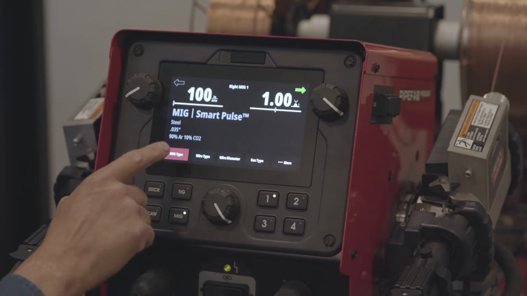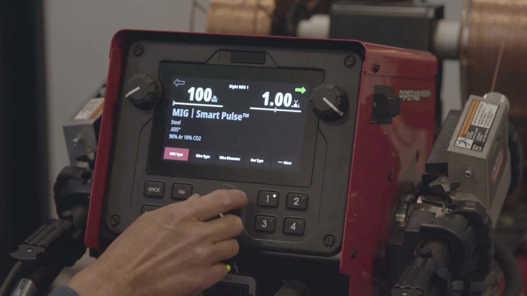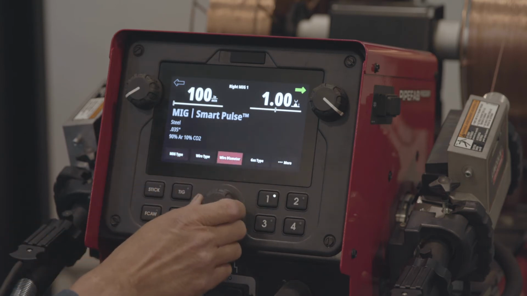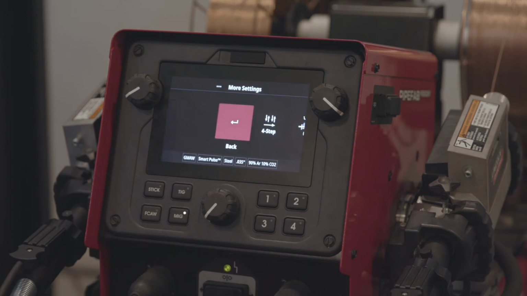Now what I want to do is I would like to add a feature where I'm going to save 4 steps. So I'm going to save an additional feature, and you're going to see that displayed here on this screen. So if I go over here to more, I'm just going to set it at 4 step.